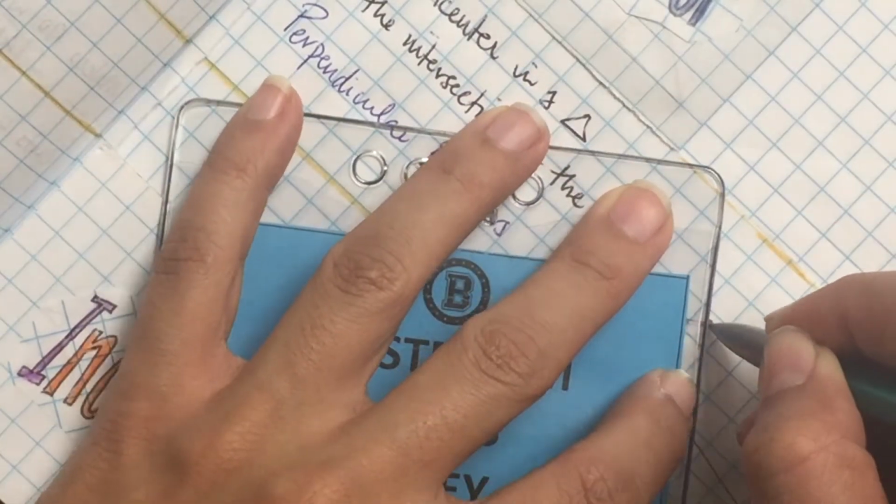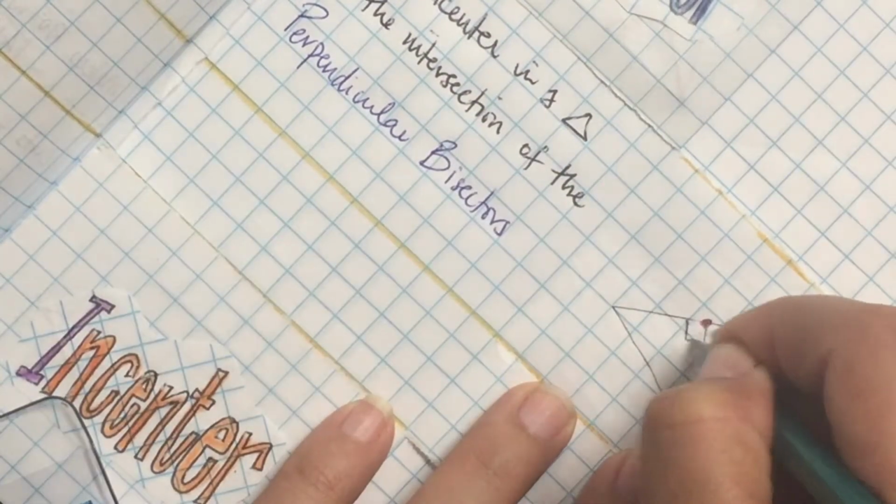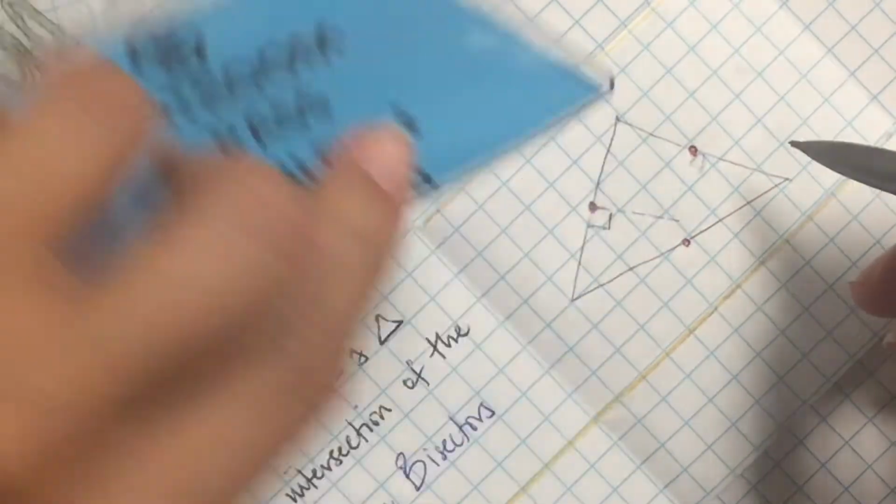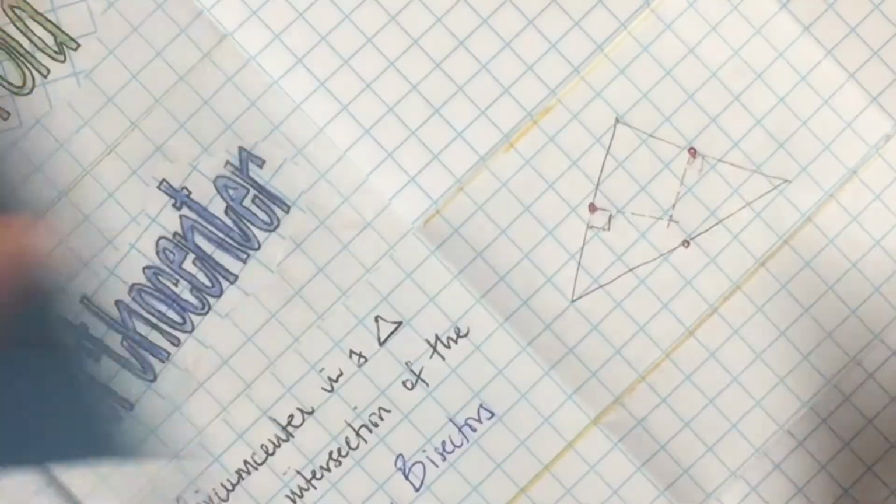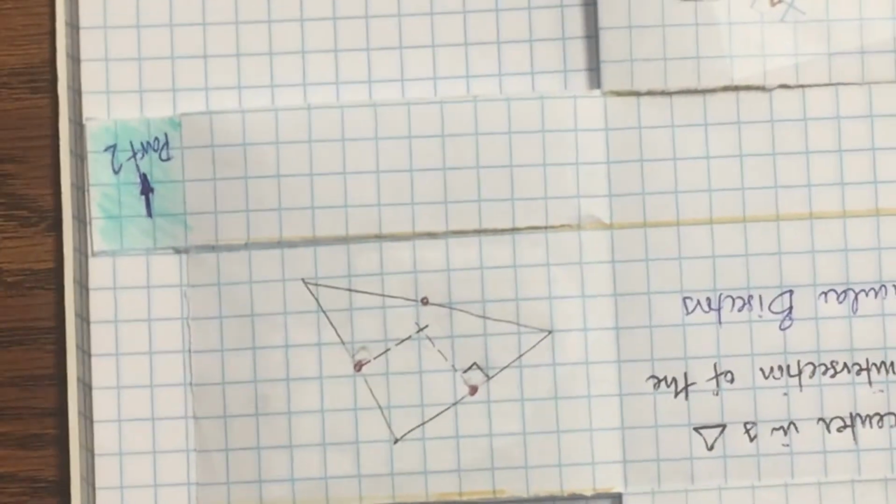And then it makes a 90-degree angle with that. So this one doesn't go through the tips. It makes a 90-degree angle with that. It doesn't go through the vertex. So I'm just going to draw what looks like a straight line to me, that makes a 90 to the ground.